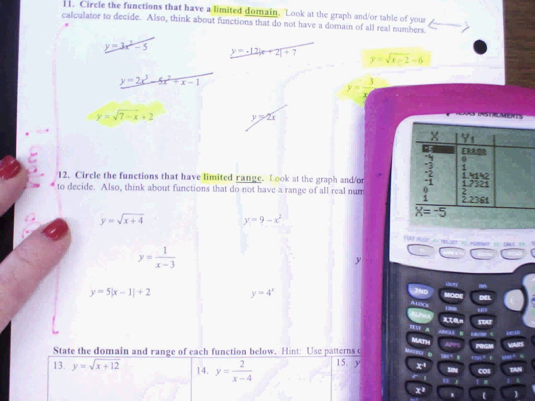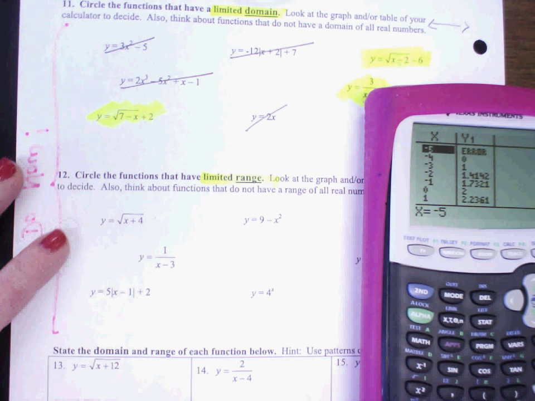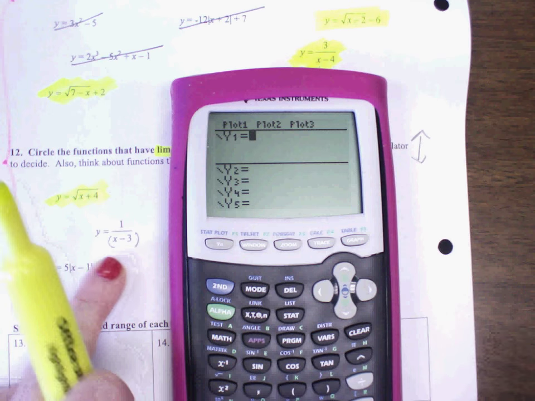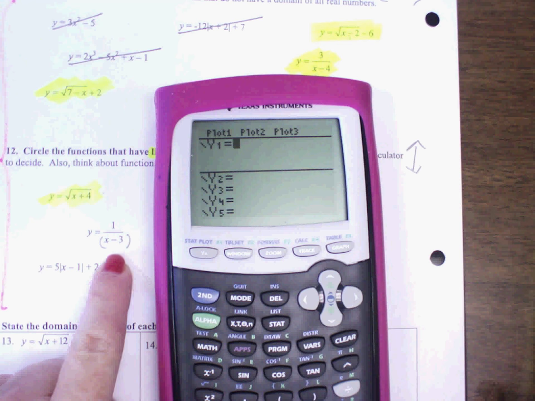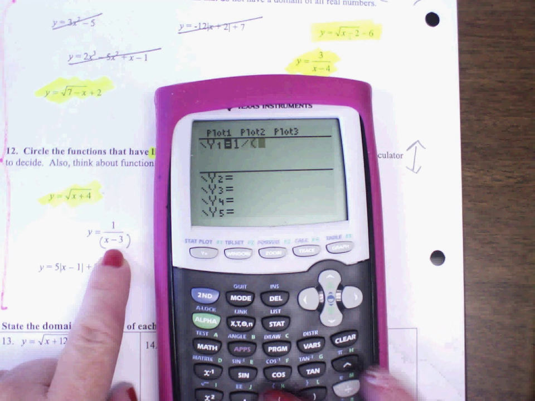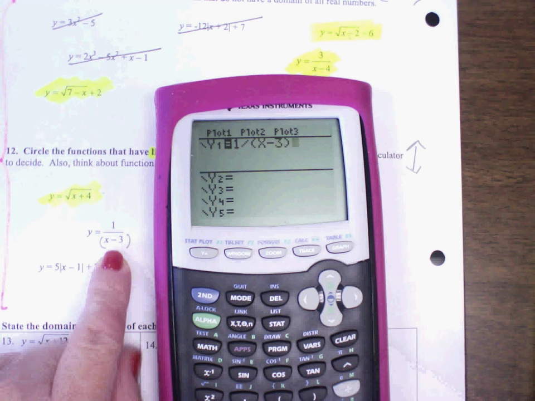All right, that has a parentheses. Would you expect for this one to have limitations on y? This one right here, I'm sorry. Yeah, that's a good question. Which one? Because I'm not telling you which one. This one right here. That one, let's see. 1 divided by x minus 3. It definitely has them on x, right? All right, let's graph it. Let's see if it has them on y.